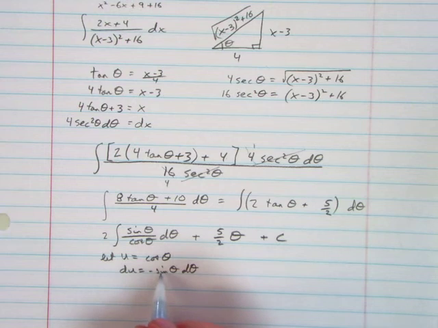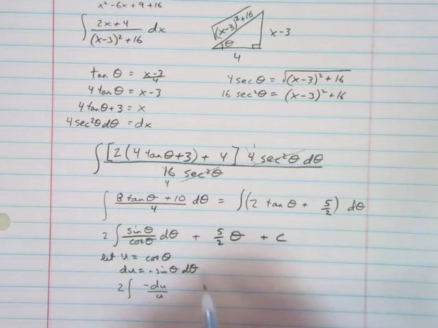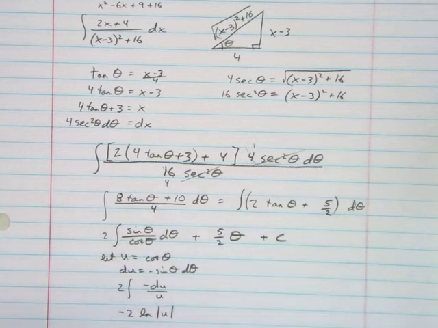So when we're substituting in, we'll have negative du in place of the sine theta d theta. So we'll end up getting 2 times negative du over u, and that'll be negative 2 ln of absolute value of u.